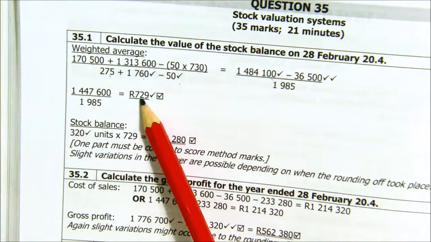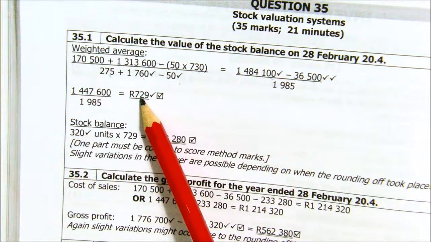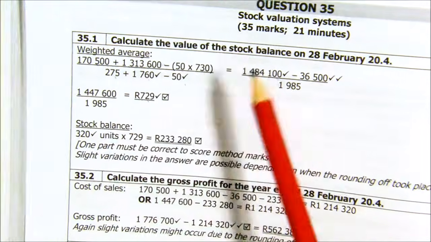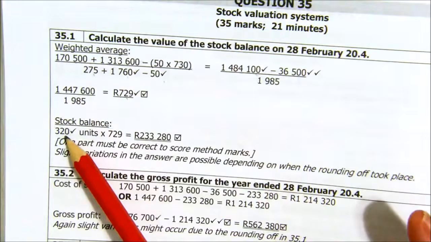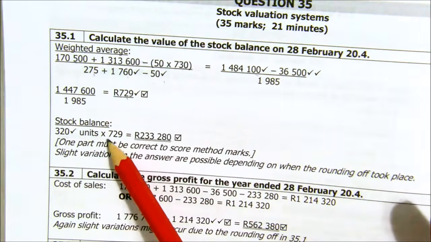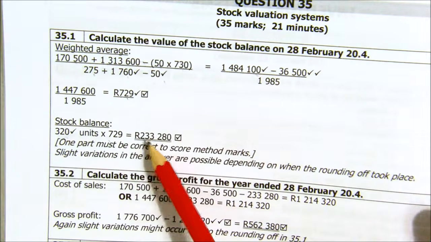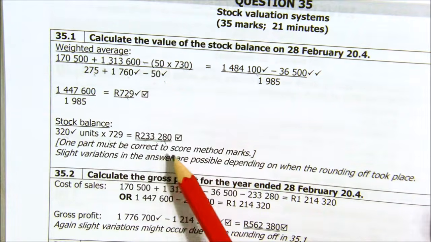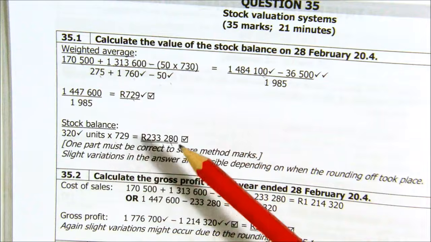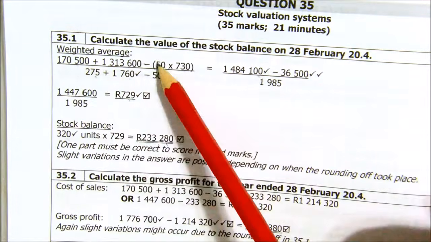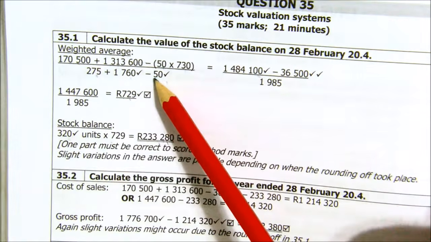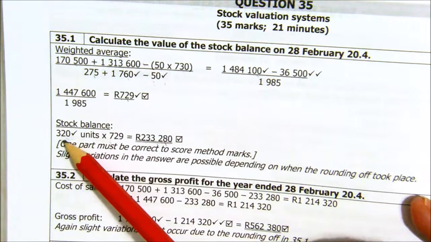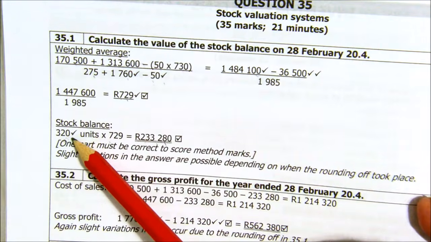Now that 729 is an average price of your items of stock. You have got 320 units times the 729, and there's the value of your closing stock. So go back, remember what you did when you did the weighted average with the shares. You get the total value divided by the number of units, and then you multiply it by the number of units in closing stock.